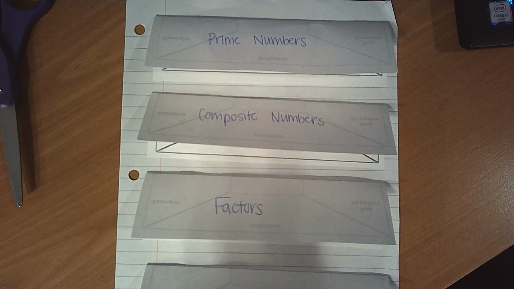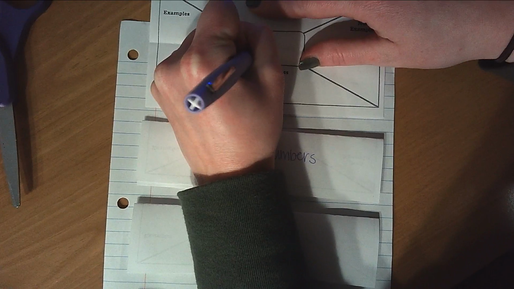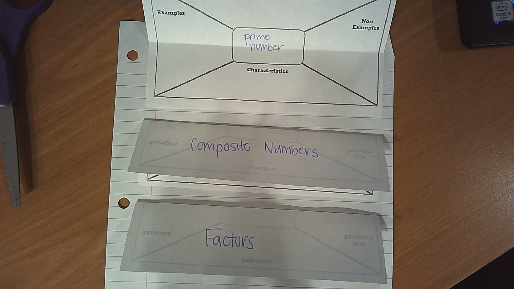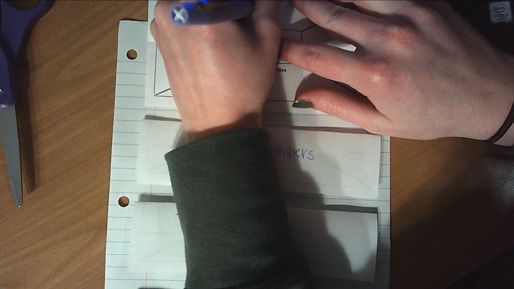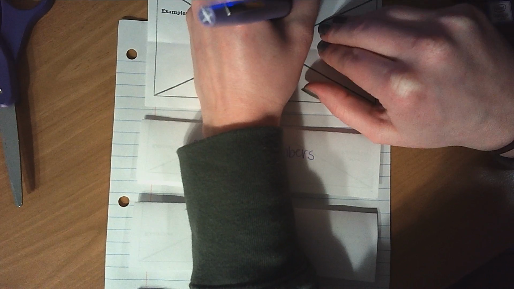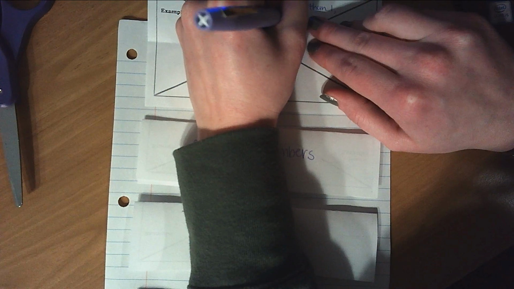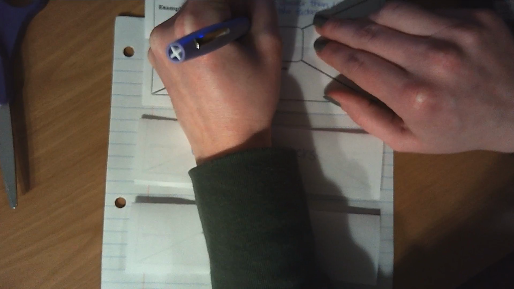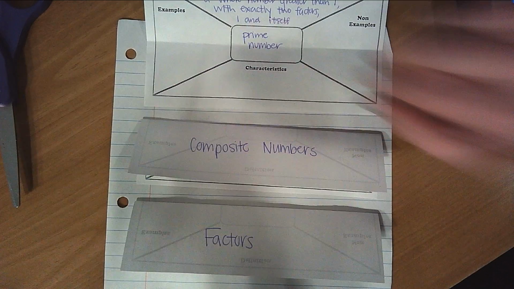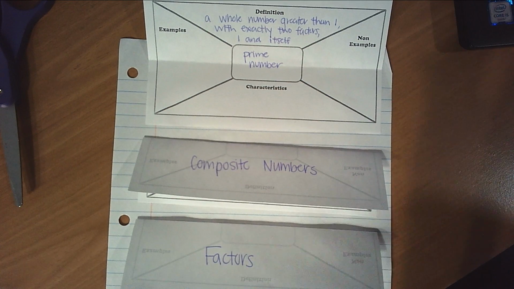So we're just going to start out with some vocab. I'm going to start up here at the top with prime numbers. If you open this little foldable up, in the middle I'm going to rewrite the word that we're talking about, prime number. The definition of a prime number is a whole number greater than 1 with exactly 2 factors. Those factors are 1 and itself. So a prime number is a whole number bigger than 1 with 2 factors, 1 and itself.